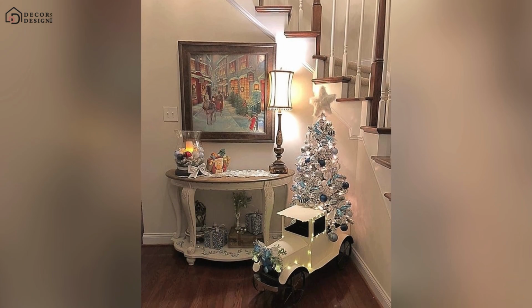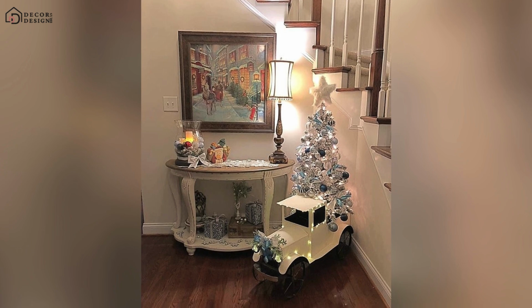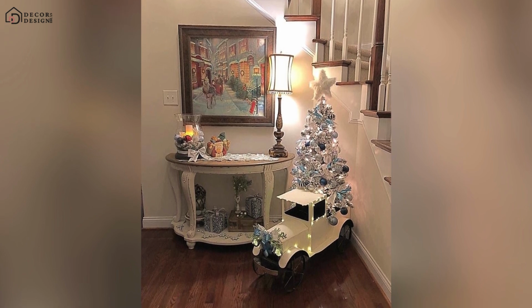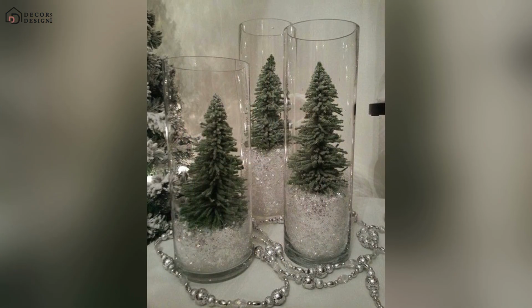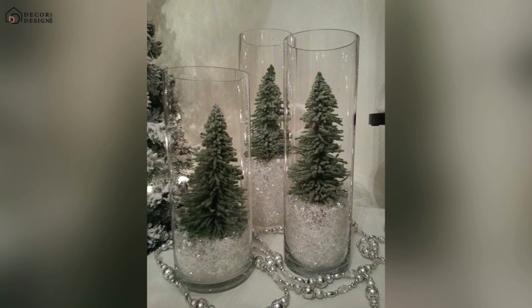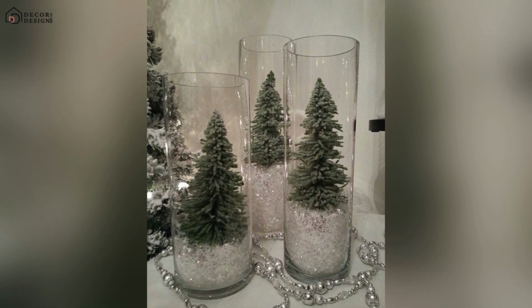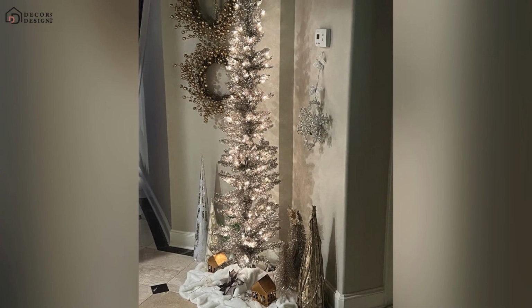What are Winter Wonderland ideas for small spaces? Use vertical decor like hanging snowflakes, slim trees, floating shelves with frosted accents, and compact centerpieces. Soft lighting helps open up the space and make it feel airy and magical.